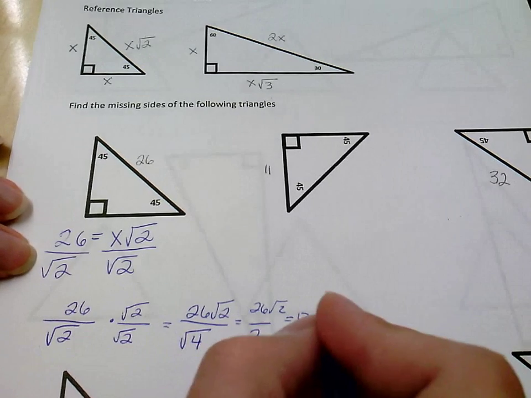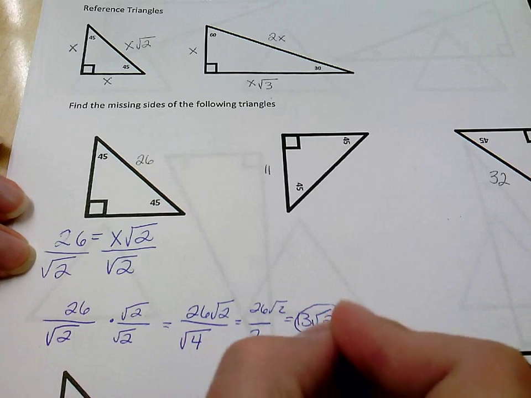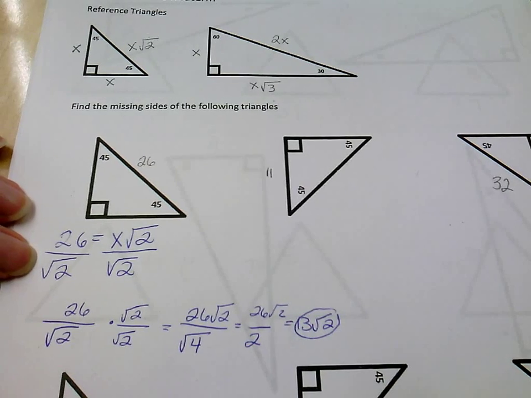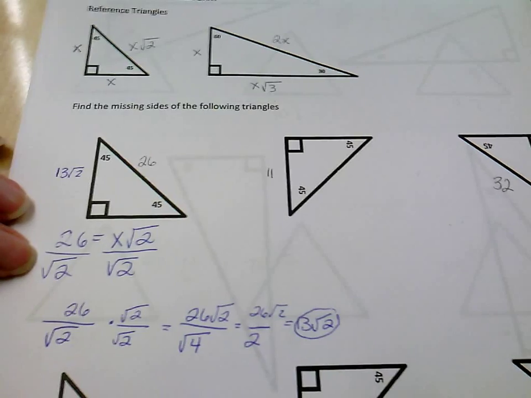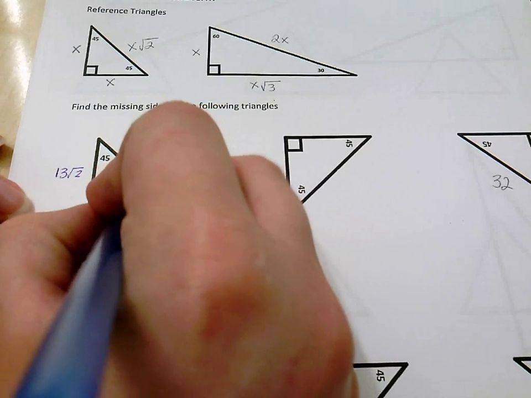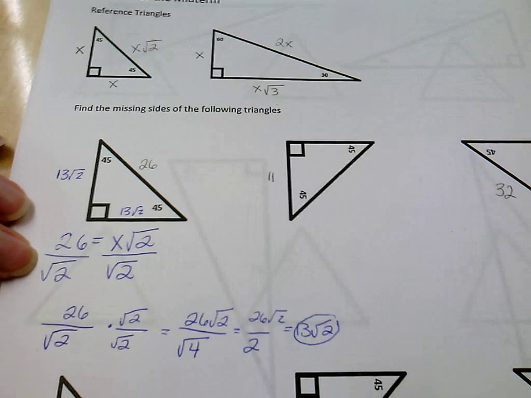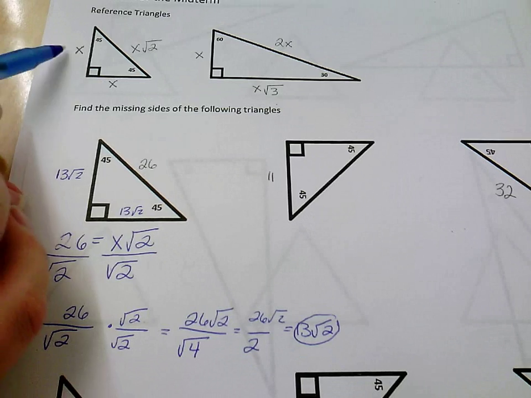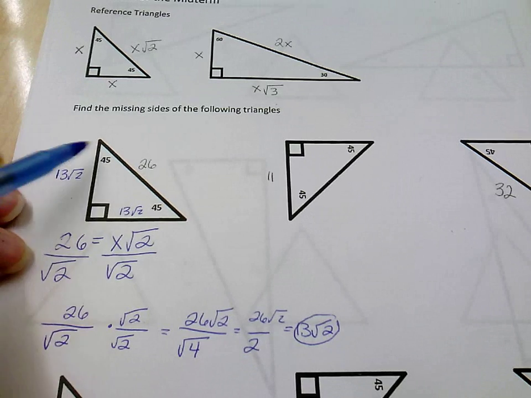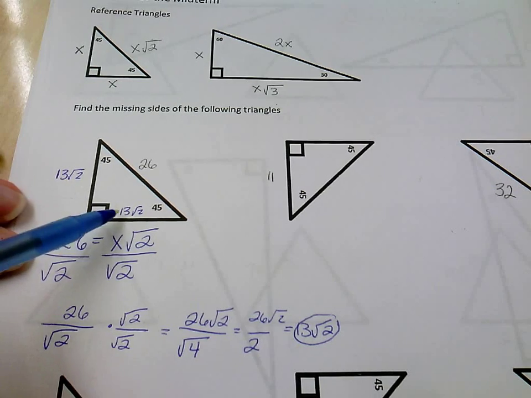All right? What this is, again, is the smallest side. We just found the smallest side, so this side right here is 13 square root of 2, and this one here is 13 square root of 2. The reason is because they're the smallest sides, or the value which is just x. So you just put them right there.